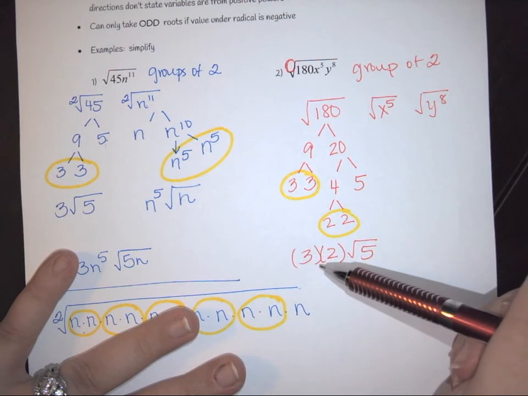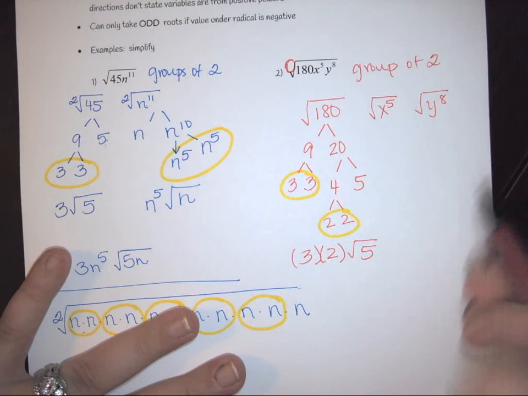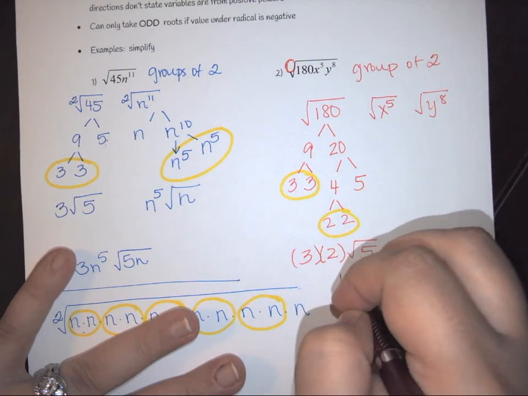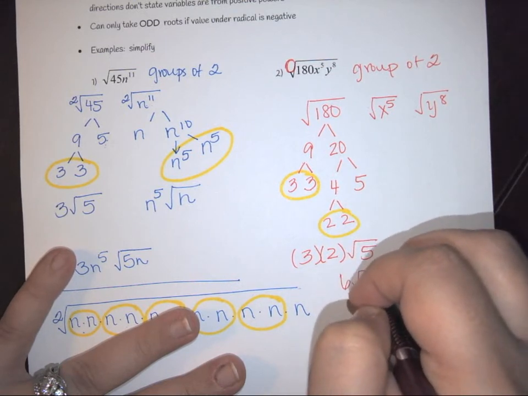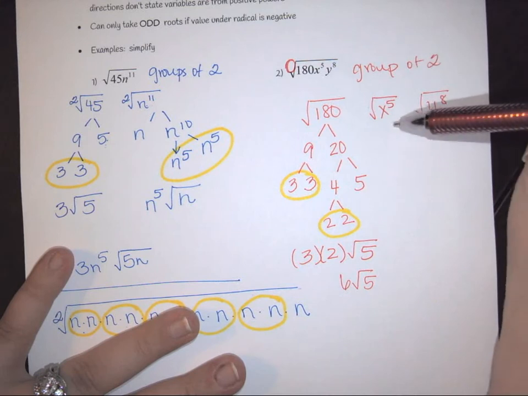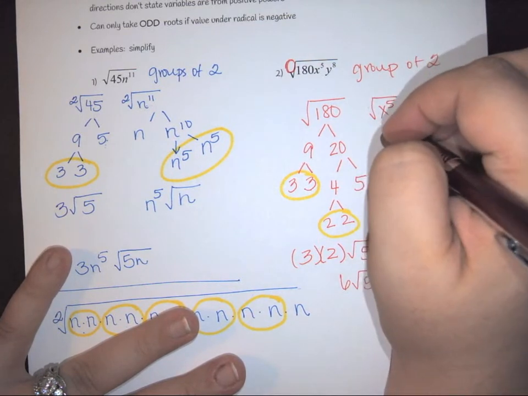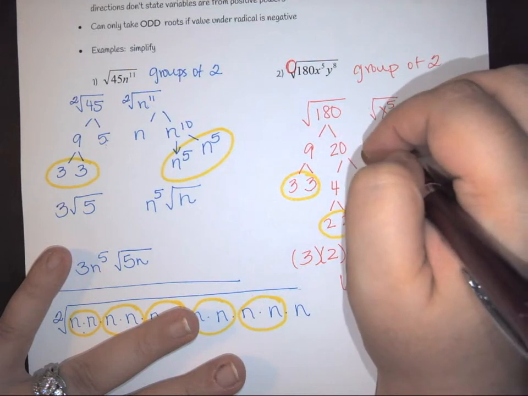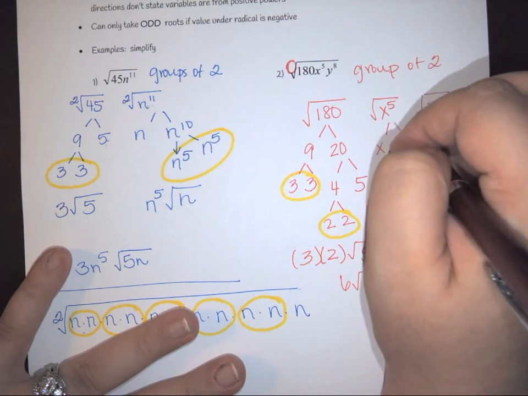Well, I need to do the math. 3 times 2 is 6. So this is 6 square roots of 5. Now I need to break down x to the 5th. So again, I can break down x to the 5th into x times x to the 4th.